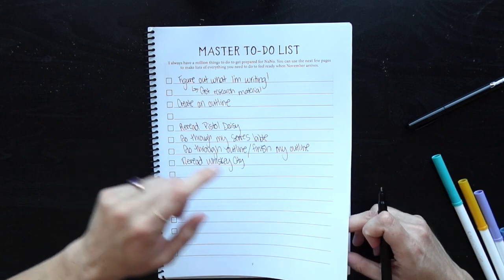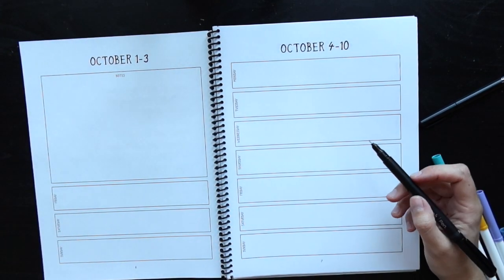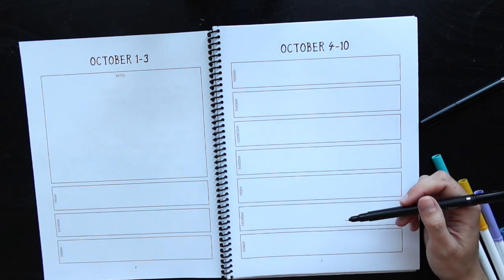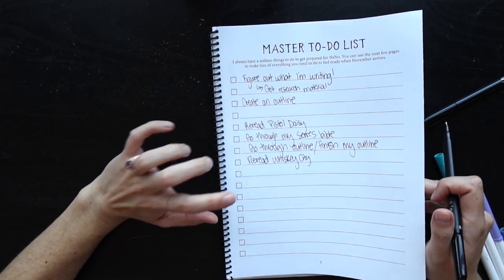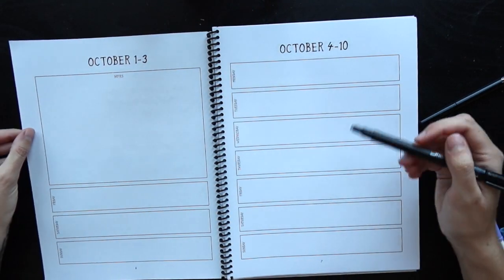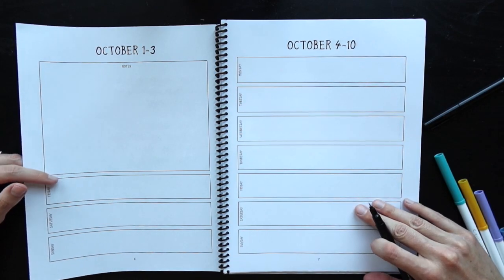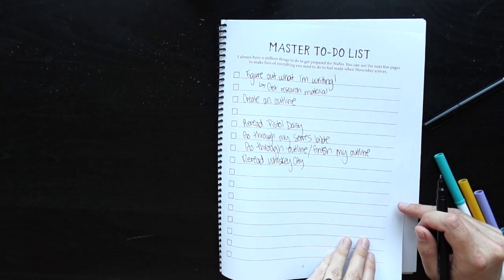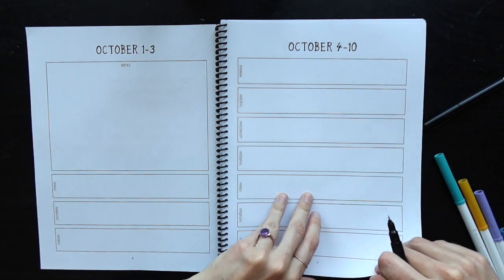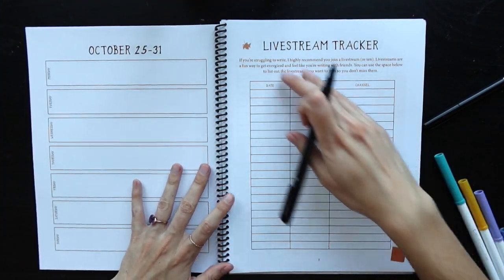But there are some things on my master to-do list. And then, of course, here we have the daily planner. If I decide to go this route, which I don't think I will, I will have to fill this out so that I can schedule what I need to do every single day. But for now, until I figure out what I'm going to be working on, I'm going to skip these daily planning pages because I don't yet know what I need to do.